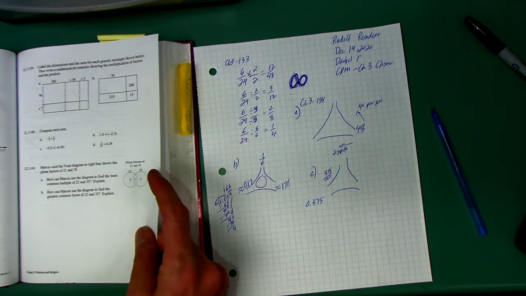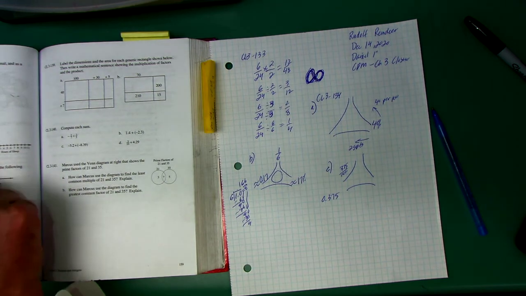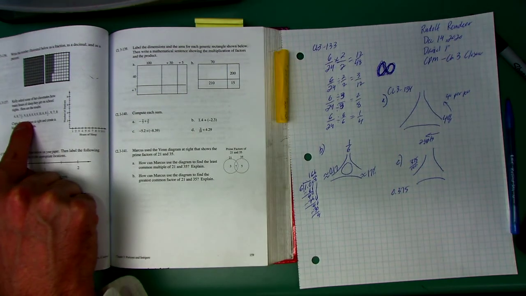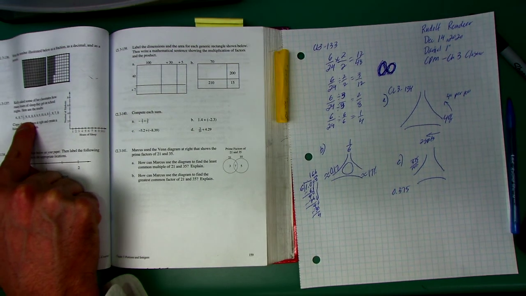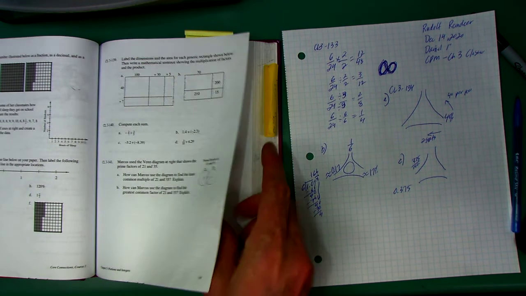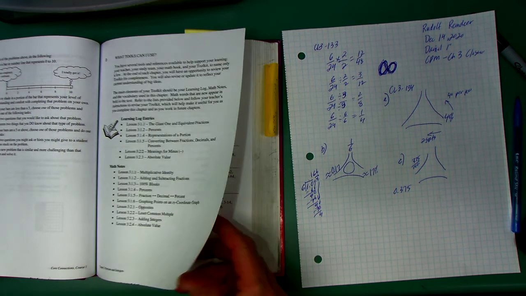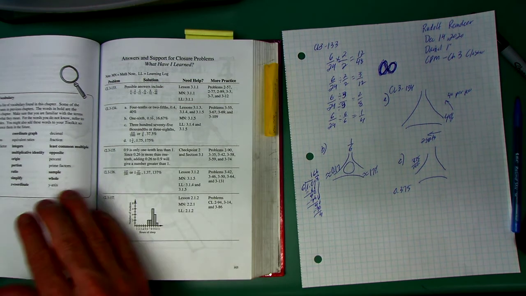All right, I'll give you a little secret here. If you followed me this far, you do not have to do this problem, CL 3-137. Don't do it. You don't have to. All the rest you should do. When you get done, please make those graphs, and then you can check your answers.